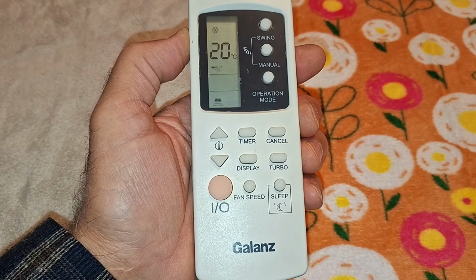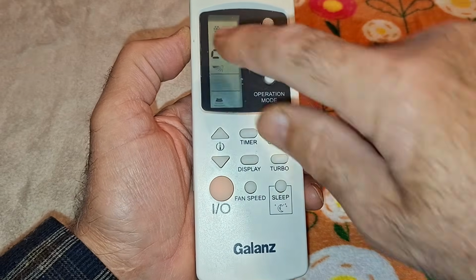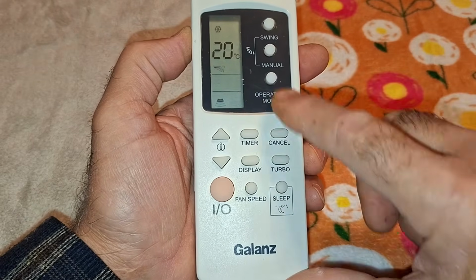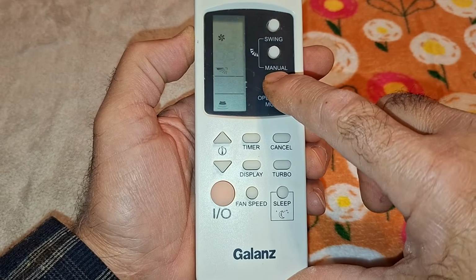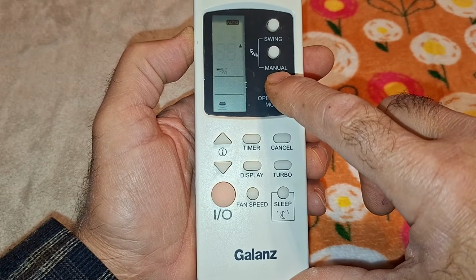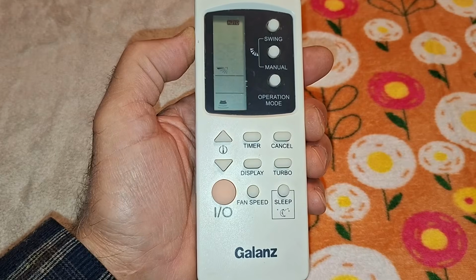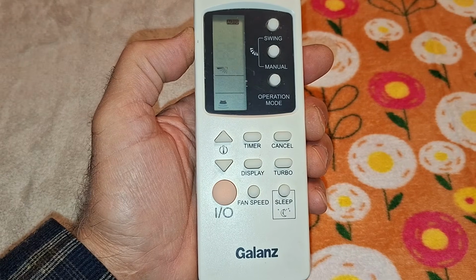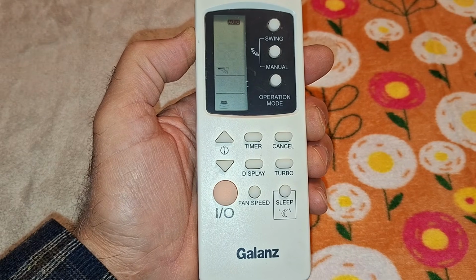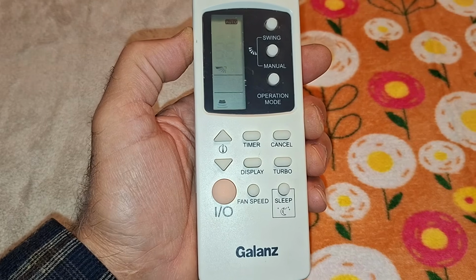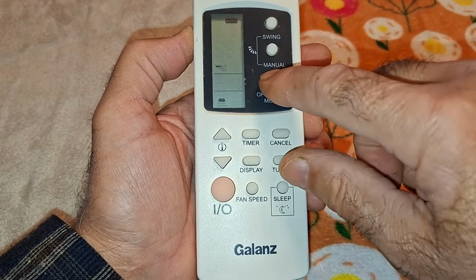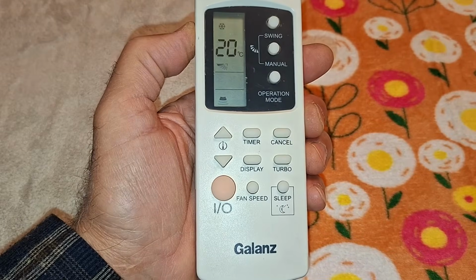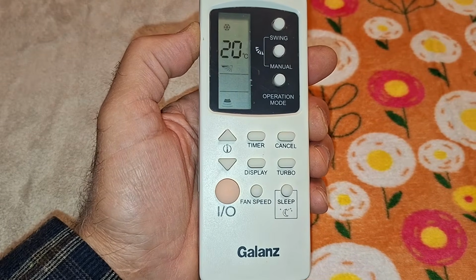This air conditioner has 5 modes: cooling, drying, fan, heating, and auto. Since the vast majority of the users use the cooling mode, we will start by explaining this mode. We press the mode button, and when a snowflake appears on the screen, the air conditioner switches to cooling mode.